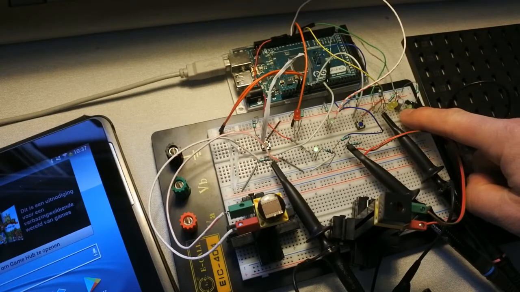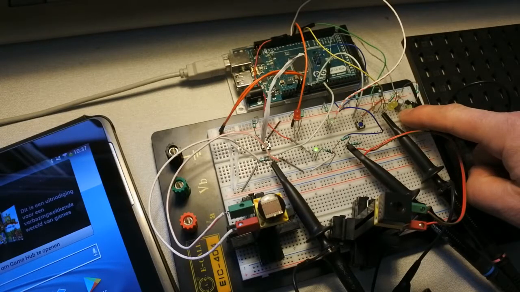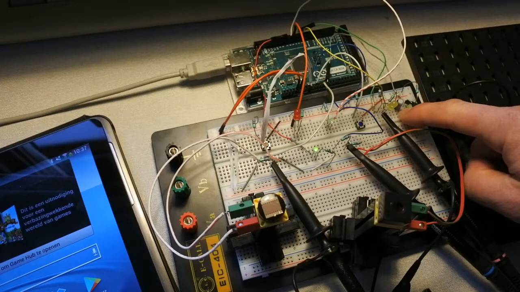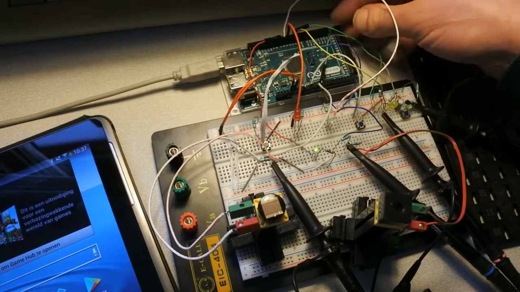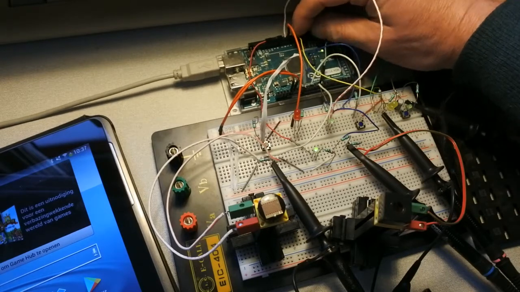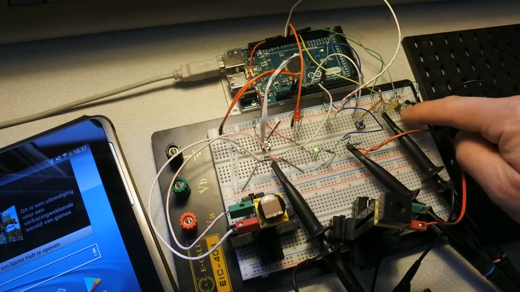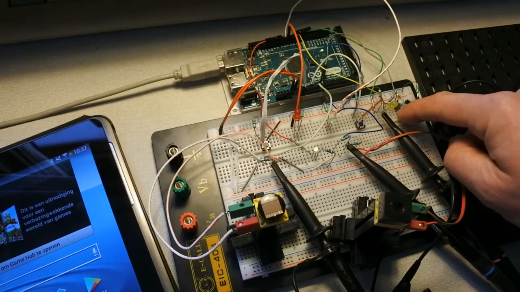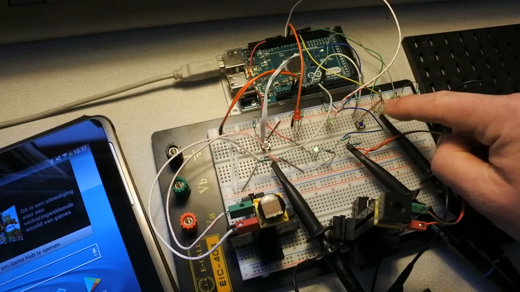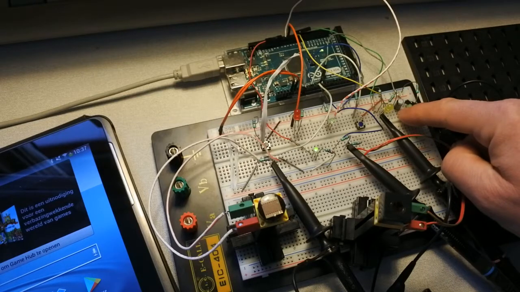Also, what should happen is that with pressing this switch, this LED should work, but it is not right now. So this should light up for 1.5 seconds or so, but that is not the case.